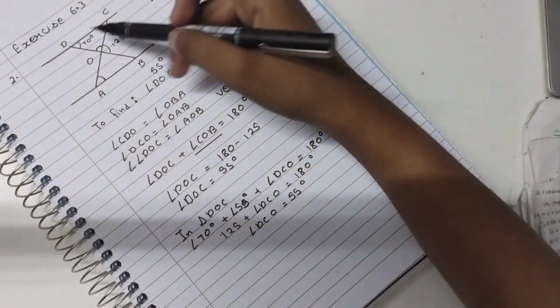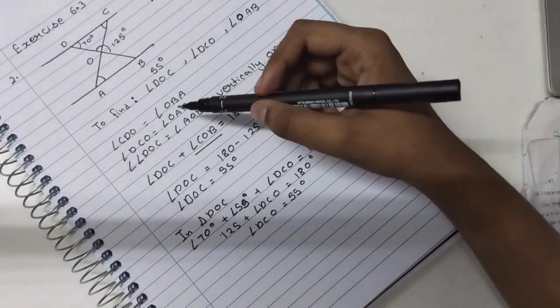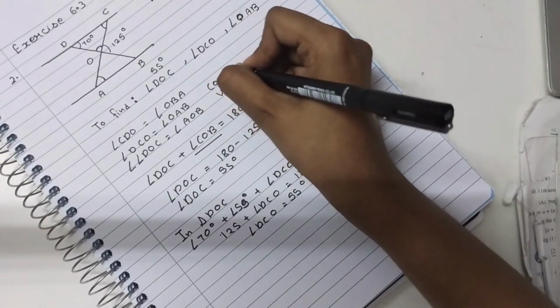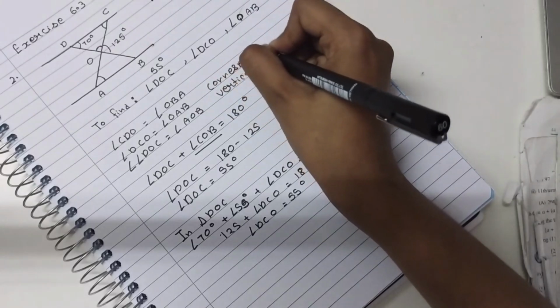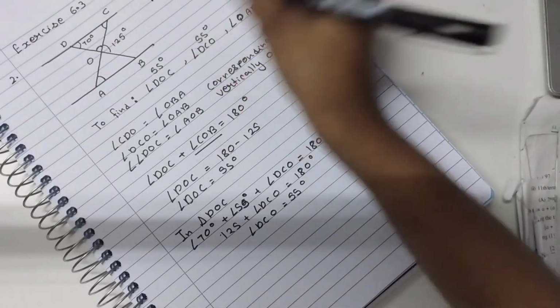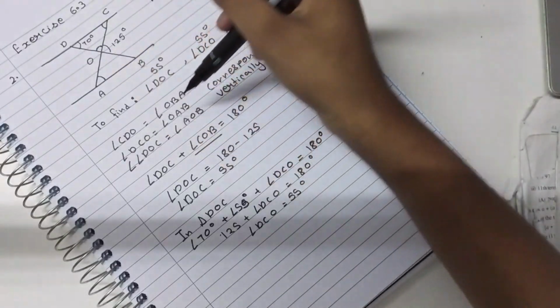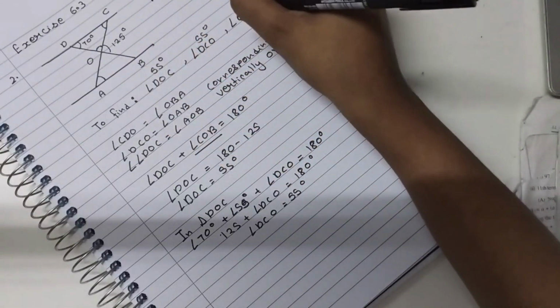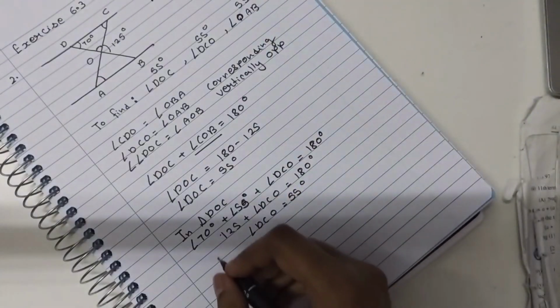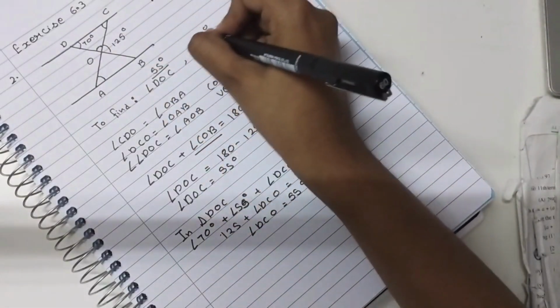So now that we know the value of DCO, we've already mentioned that angle DCO is equal to OAB because they are corresponding angles. And we know that DCO is equal to 55 degrees, and since DCO is equal to OAB, we can say that OAB is also equal to 55 degrees. So the value of all the angles that they've asked us to find is 55 degrees.